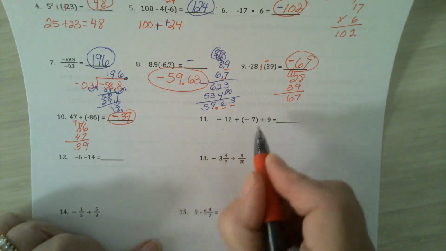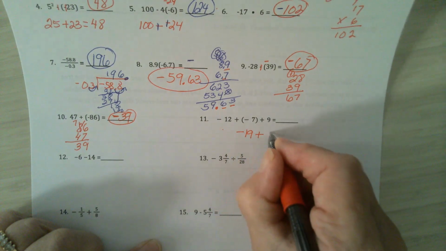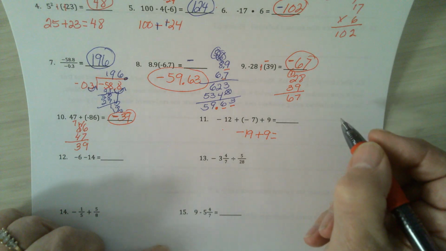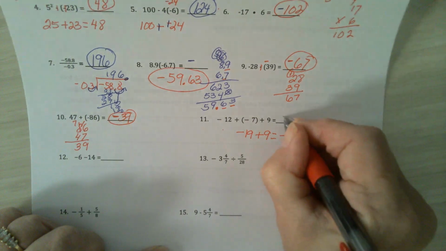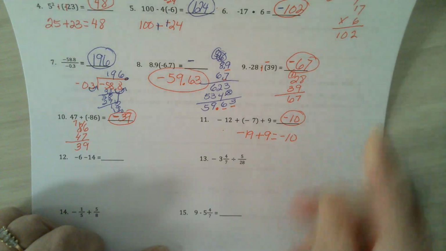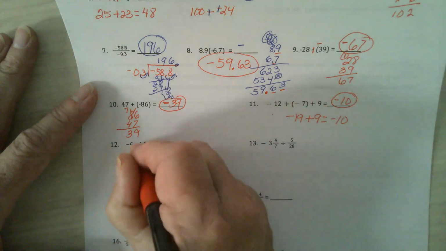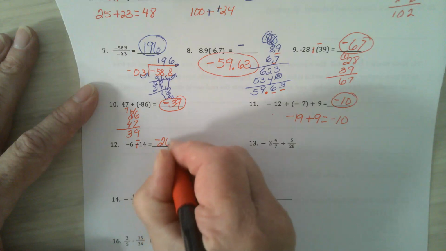Number 11. Negative 12 plus negative 7 is negative 19. Negative 19 plus a positive 9, you subtract, you get a 10, and it's going to be negative 10. Any questions? Number 12, add the opposite, and you're going to get a negative 20.